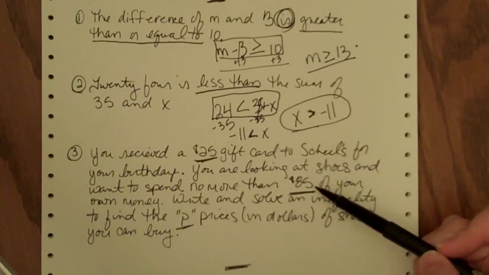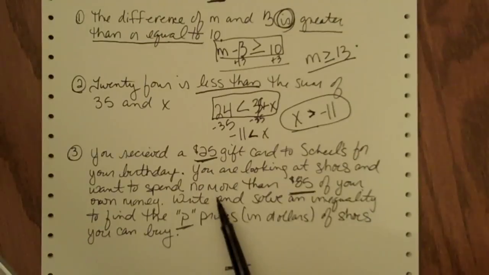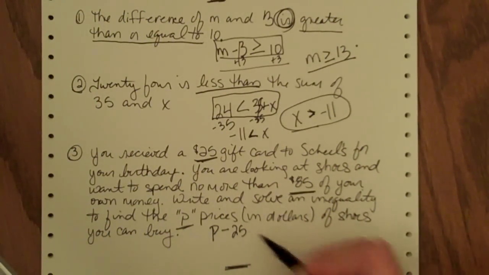It doesn't say we're going to use exactly $85 though. It says we want to spend no more than $85, which means we can spend anything up to and including 85. So we need to put these three things together into an inequality statement to represent this situation. So P again represents the price of the shoes. So we're going to have the P, and then from that price of those shoes we're going to subtract the $25 gift card.